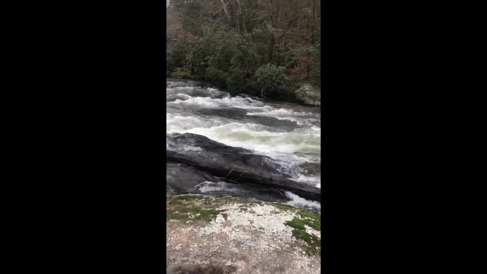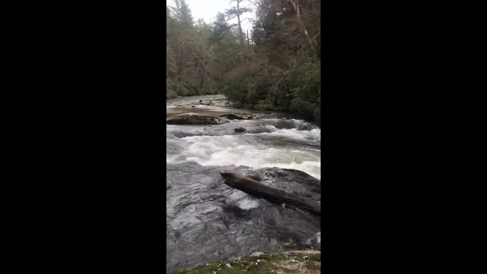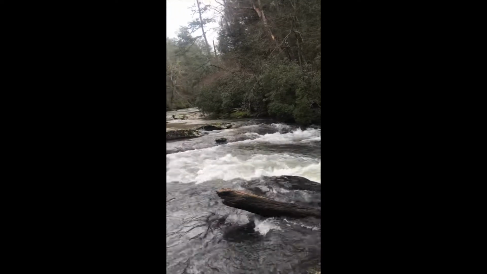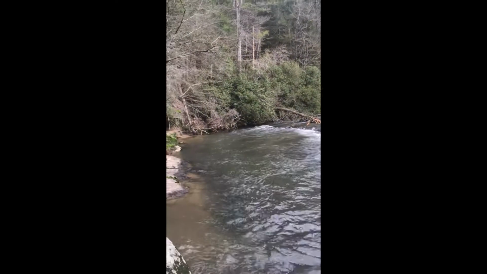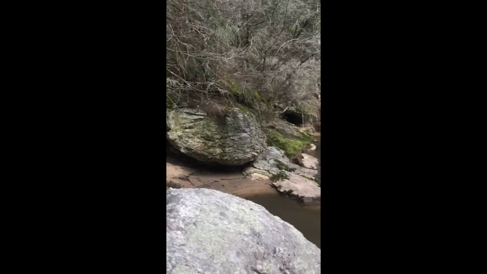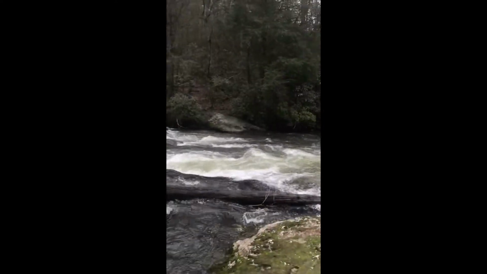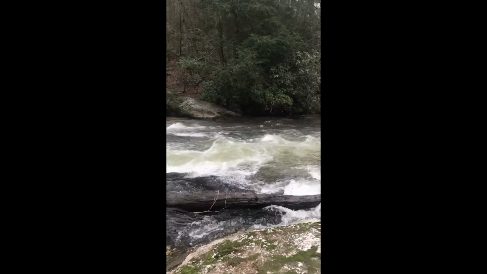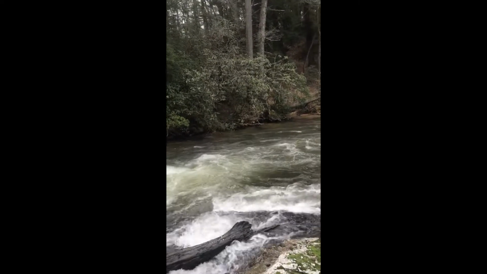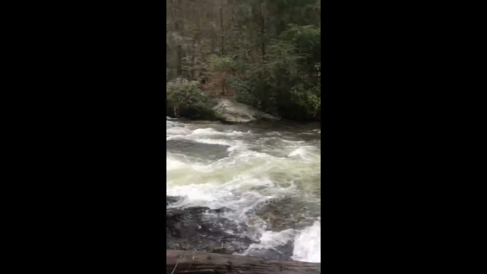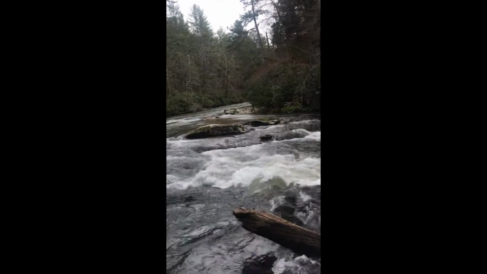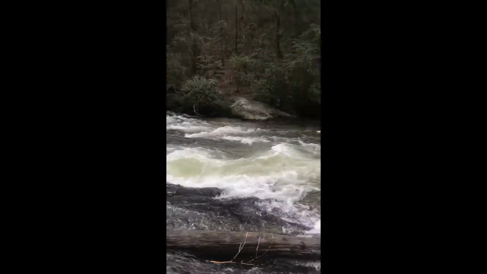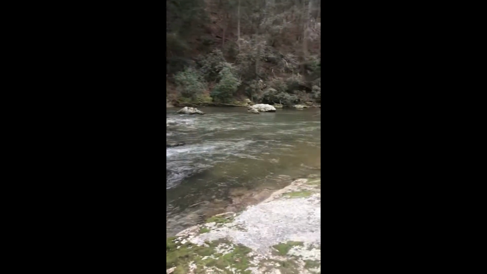Another thing we didn't talk about, which is pretty evident, is the fact that metamorphic rocks and igneous layers here in the Blue Ridge Mountains pair with the massive amount of rainfall in this region, which receives more rainfall than any other region in Georgia, and form these beautiful mountain streams and rivers that supply a lot of water for the state of Georgia.